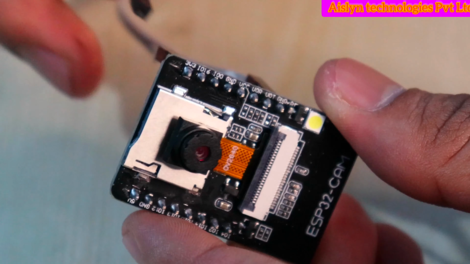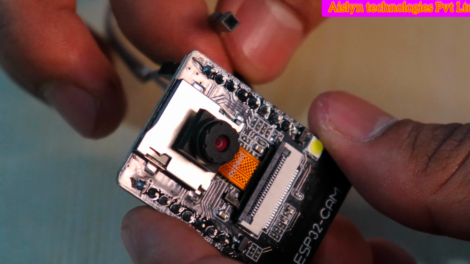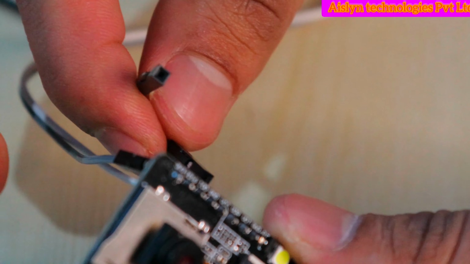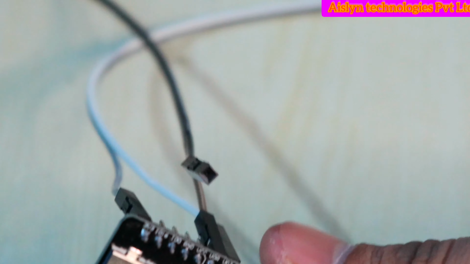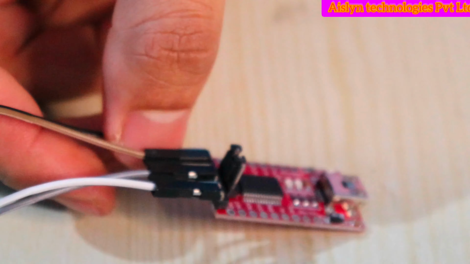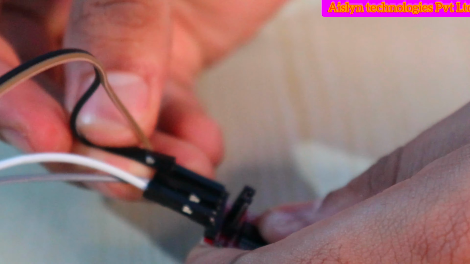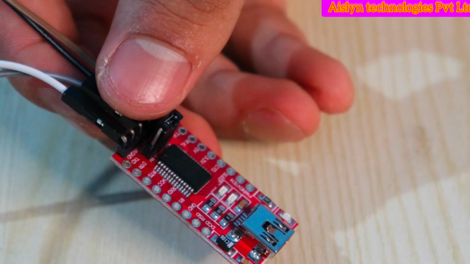Now we can see how to connect the RX and TX of the ESP32 camera module to the RX and TX of the FTDI module. First I am connecting TX of the camera module to RX of the FTDI module, and RX of the camera module to TX of the FTDI module. Now the FTDI module and ESP32 camera module are connected.